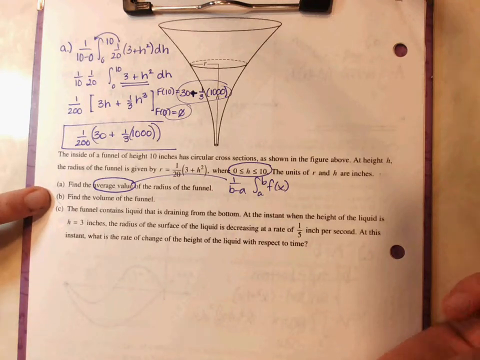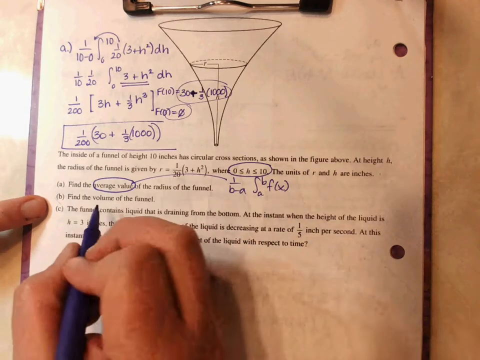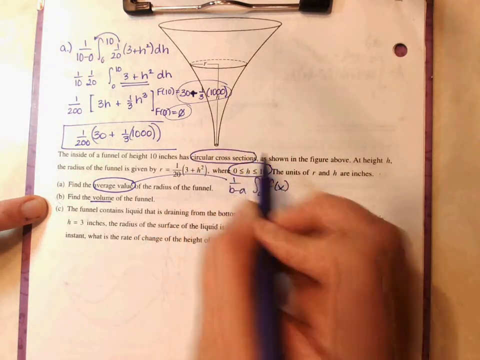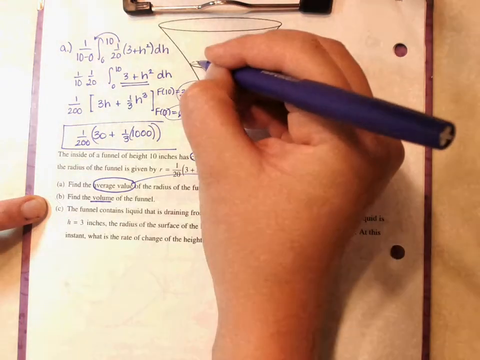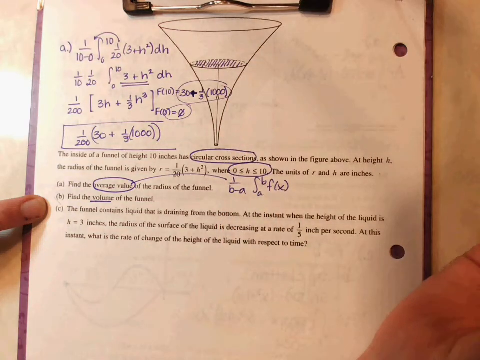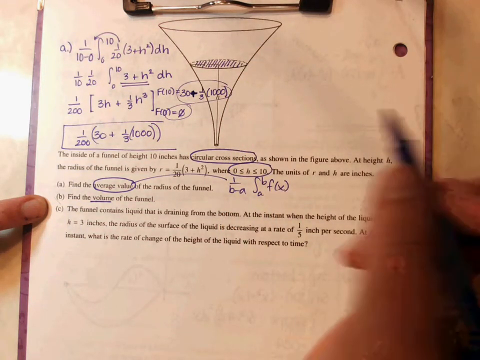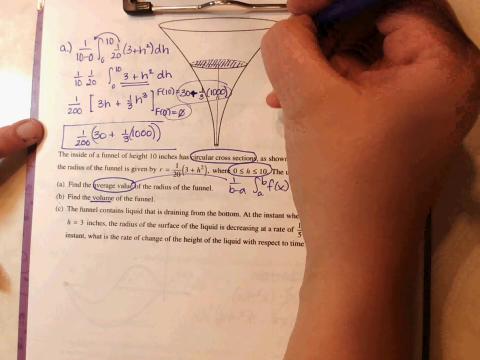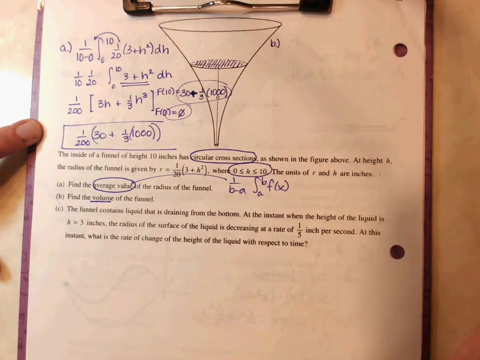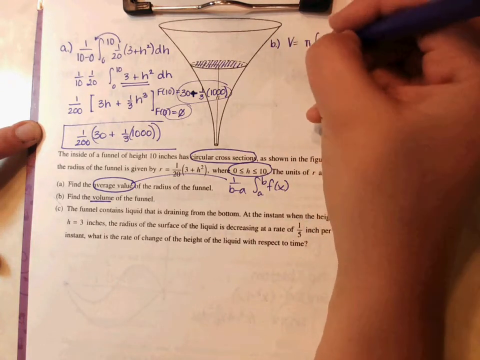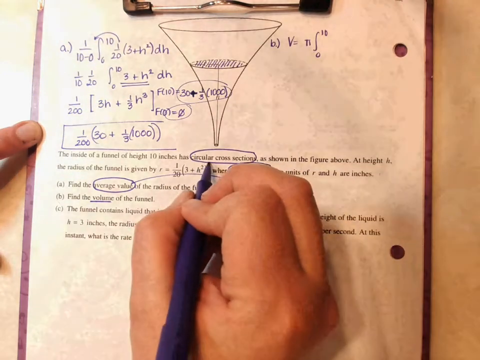This is where people got confused. So part B says to find the volume of the funnel. I want you to think about it: if I want to find the volume, each of these cross sections, it says, are circular. So that means that I need to integrate what this shape is, which is pi r squared. Then when I integrate my pi r squared, I'm going to integrate it across the domain, which is from 0 to 10. So this is basically a dy integral, but they did it in a confusing way. So I would write volume equals pi integral 0 to 10, and then my r is this, but I have to square it.